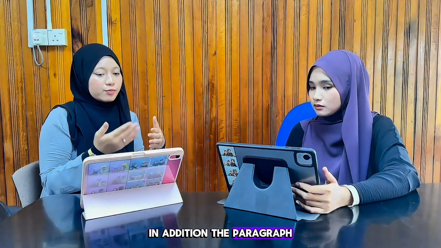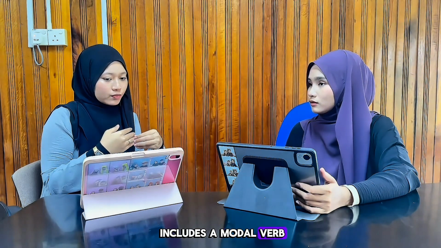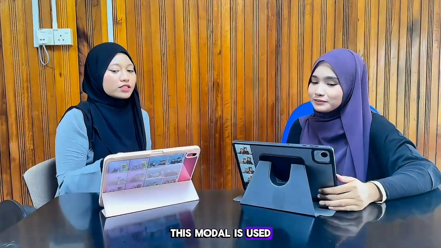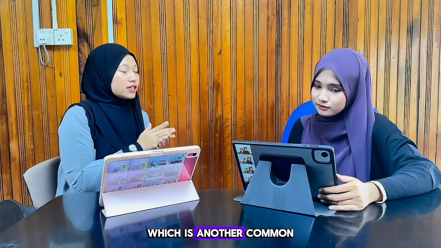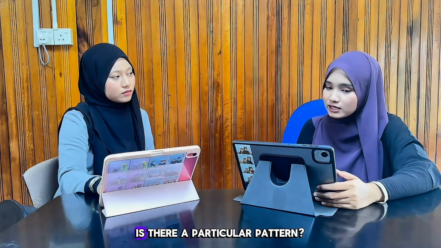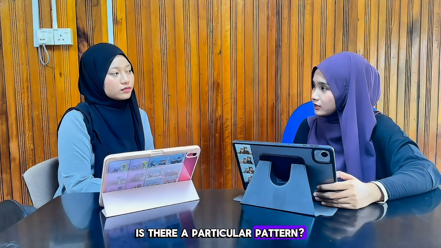In addition, the paragraph includes a modal verb, may, in one sentence. This modal is used to express possibility and academic caution, which is another common feature in scholarly writing. Thank you. How about voice? Is there a particular pattern?